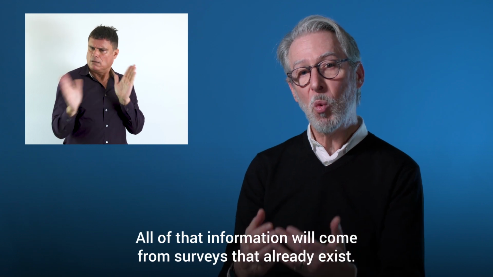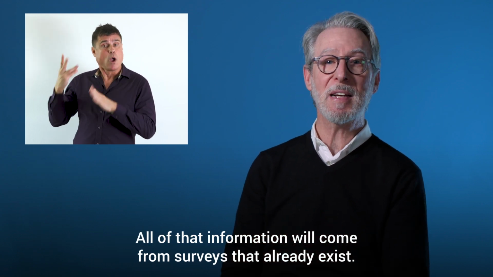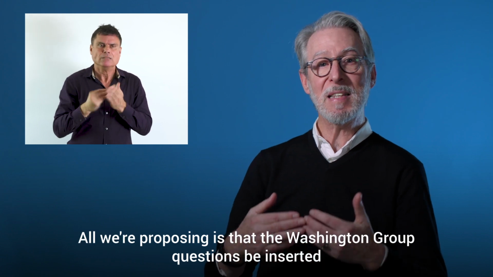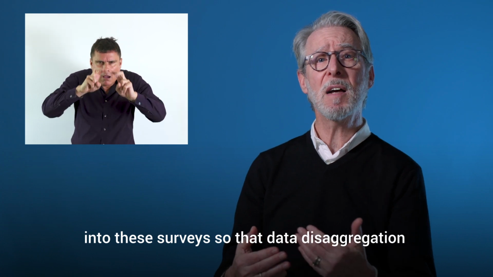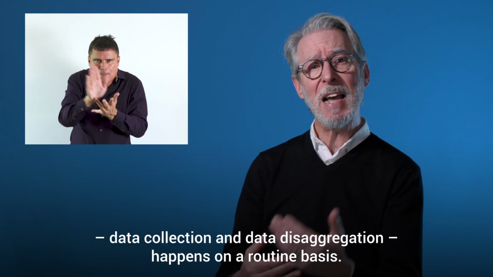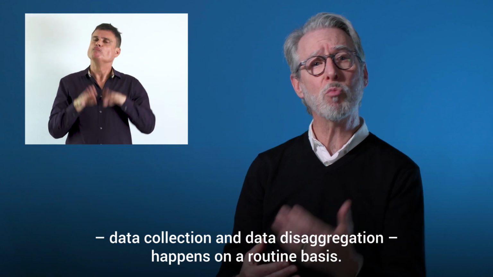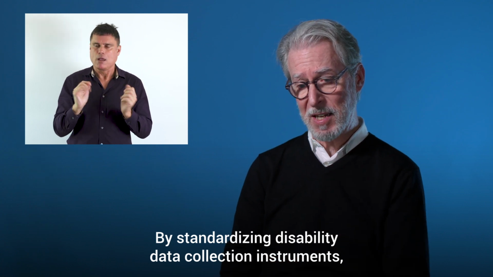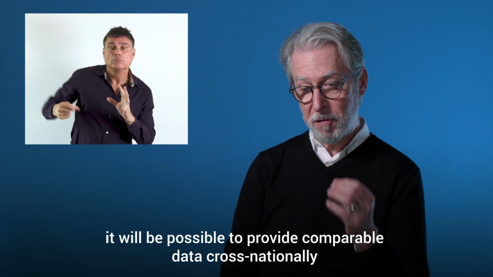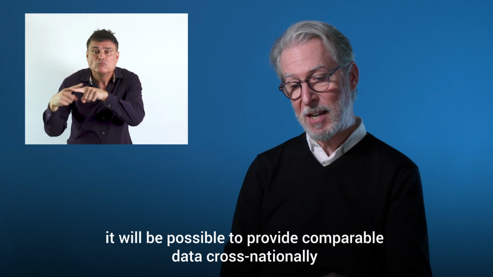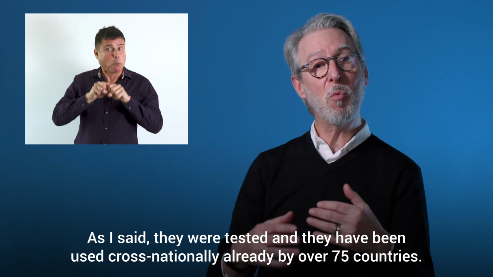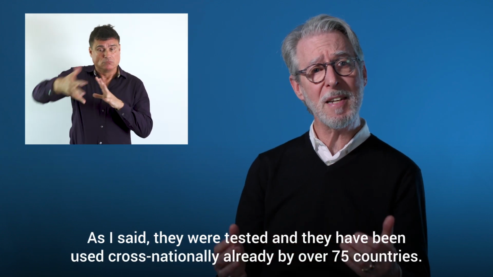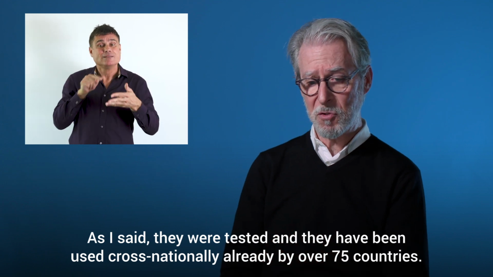All of that information will come from surveys that already exist. All we're proposing is that the Washington Group questions be inserted into these surveys so that data collection and data disaggregation happens on a routine basis. By standardizing disability data collection instruments, it will be possible to provide comparable data cross-nationally for populations living in a variety of cultures. As I said, they were tested and they have been used cross-nationally already by over 75 countries.